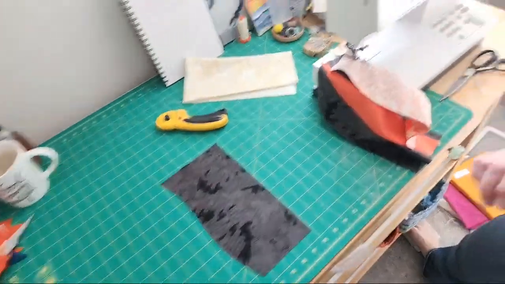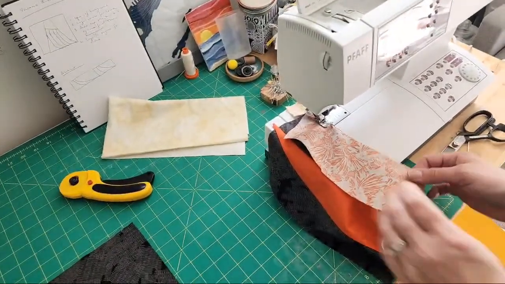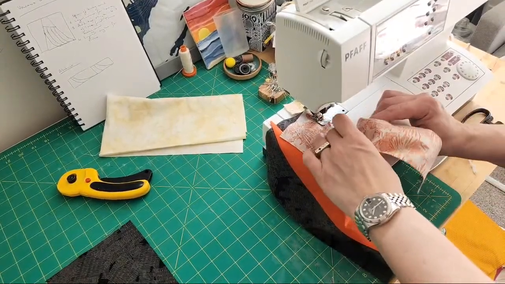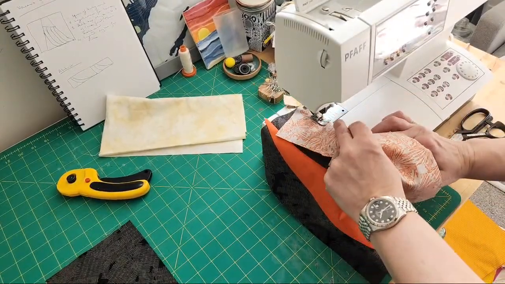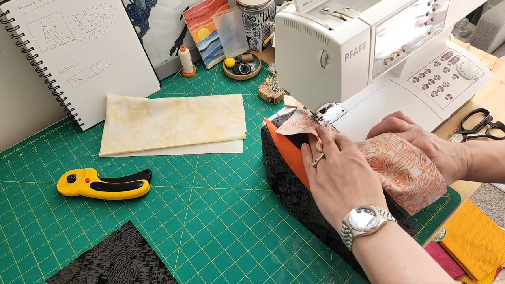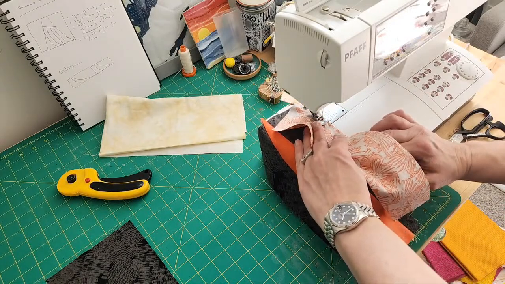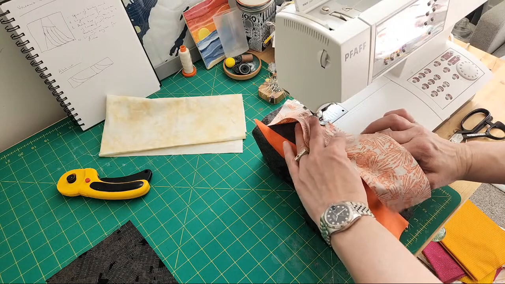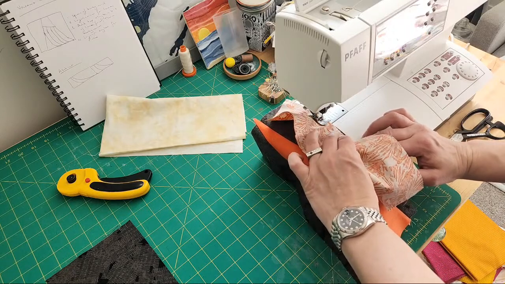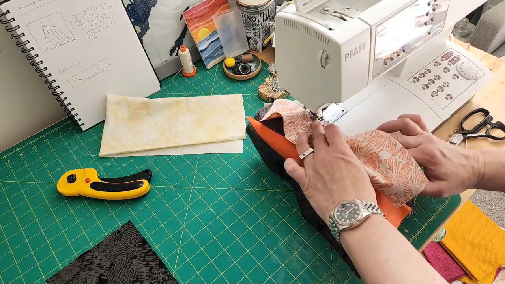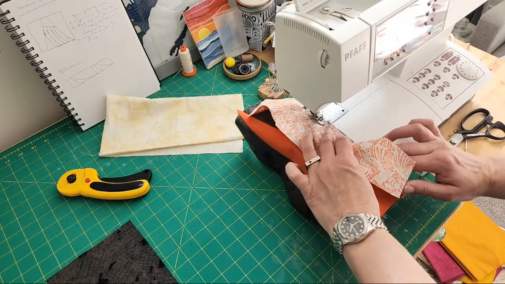I just want to show you. I've got the convex on the bottom and the concave on top. So I just really got to go slow and guide that around just because of the way the wave went on that top part.